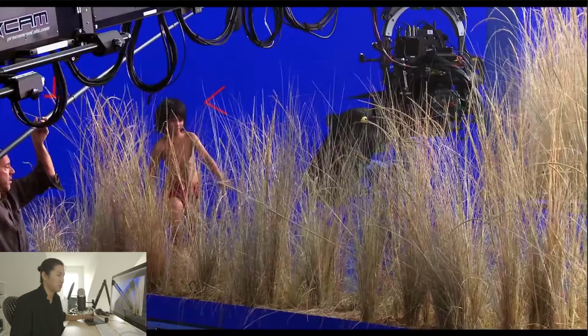Oh, I'm missing a frame. I think I'm missing a frame from this. How did that happen? Let me see if I can find it. I lost the frame from it. I had the final. I must have deleted it by accident.